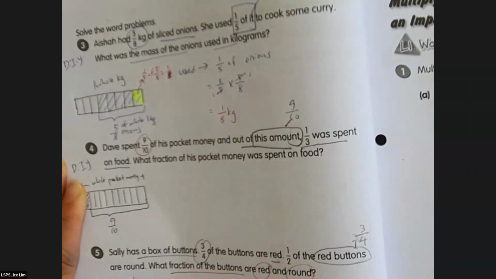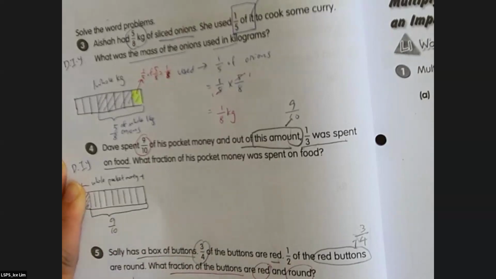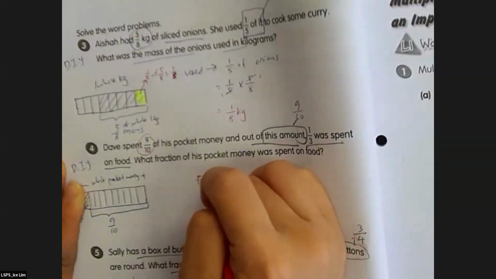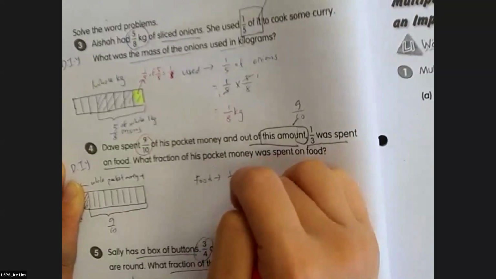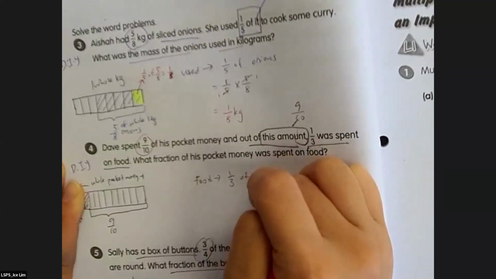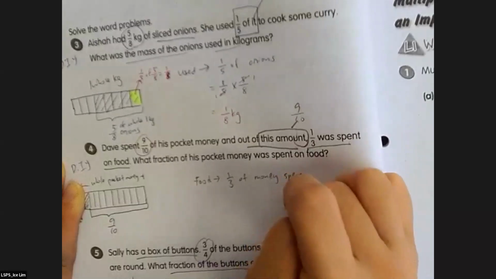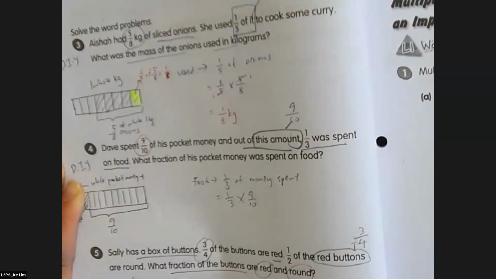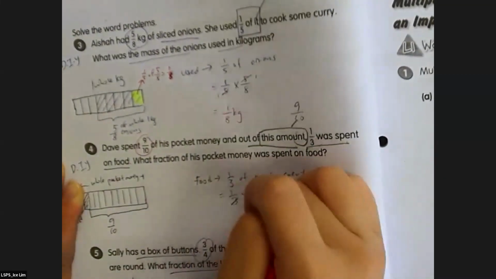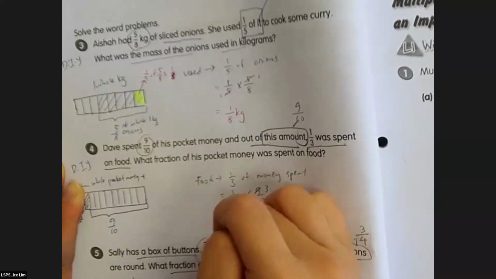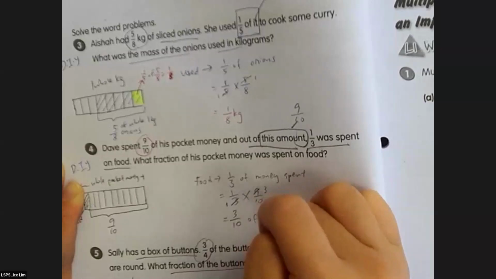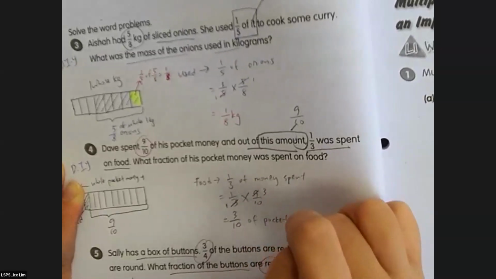How to get 1/3 from this? Yes, Darren. Yes, it's 1/3 of the 9/10. So if I say on food, is 1/3 of the money spent. Is yes 1/3 times 9/10. 1/3 of the 9/10. Which I can simplify, and that gives me 3/10 of all the money on food.